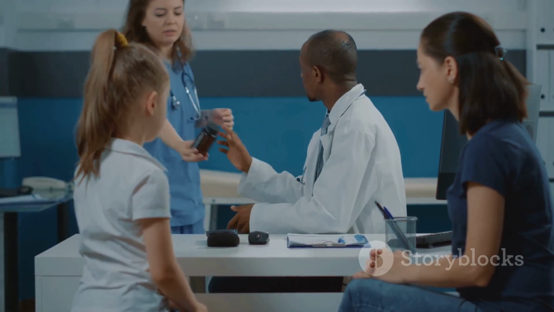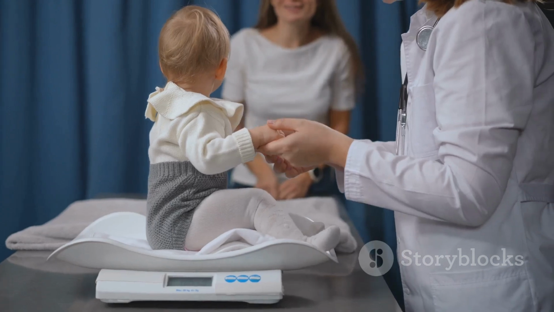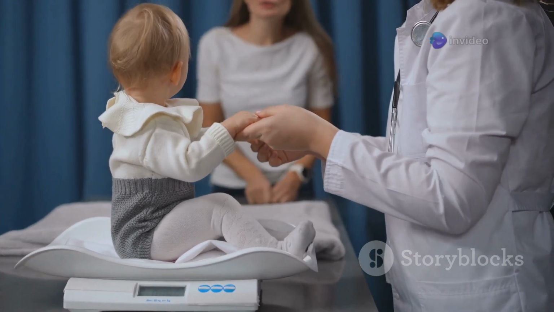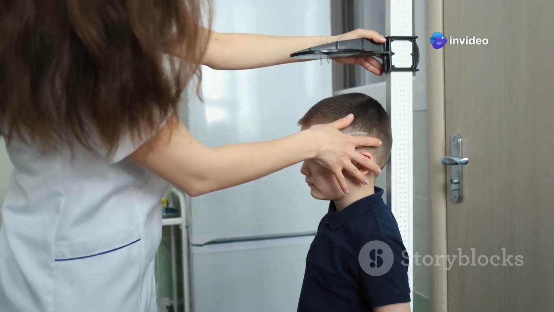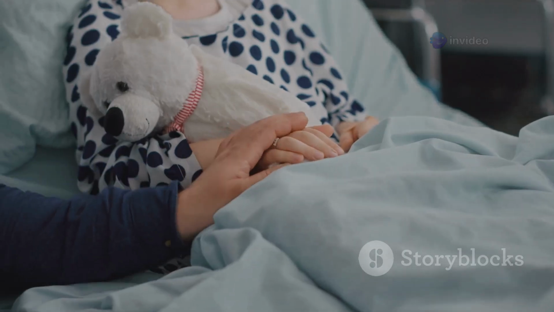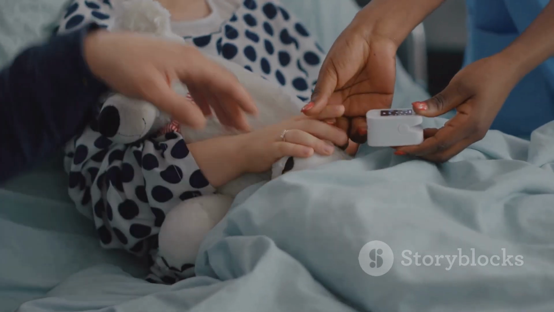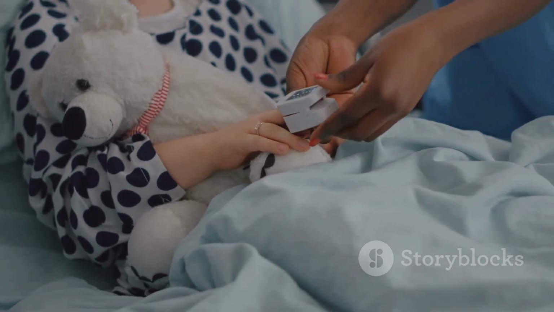If weight for age or height percentiles are falling below the 5th percentile, that's a concern. Underweight means the child's weight is significantly lower than normal for their height. Stunting is when the child's height is below the normal range for their age. Wasting refers to significant muscle or fat loss, which may indicate acute malnutrition.